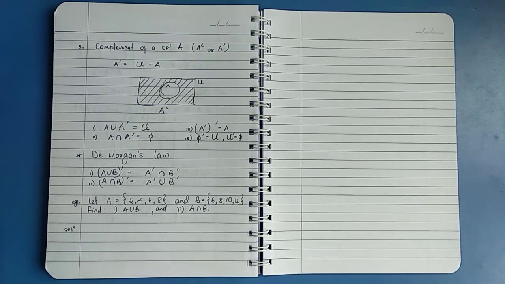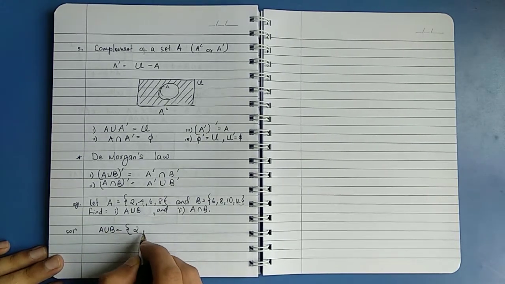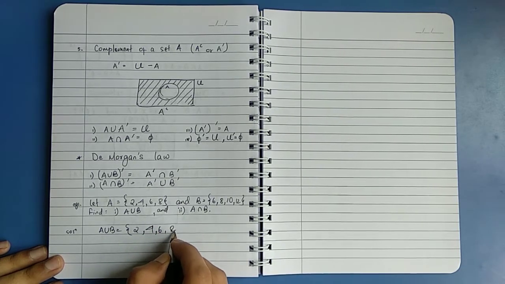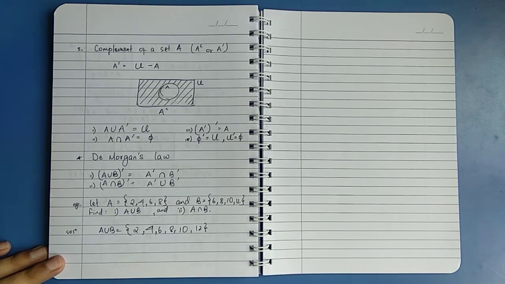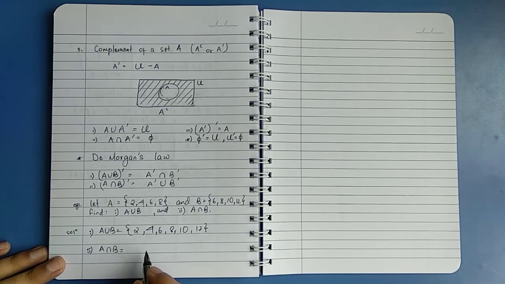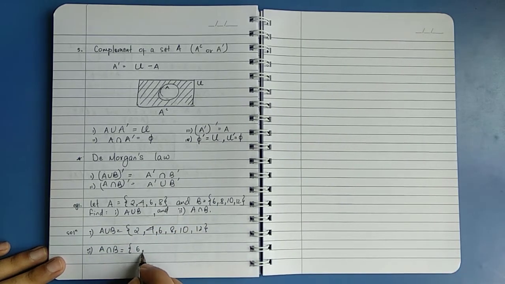So to find the union, what we are going to do is take the elements that are in A and also the elements in B and merge them together. So A union B will be 2, 4, 6, 8, 10, 12. This contains all the elements that are in A and also in B. Remember that in sets repetition does not matter. So if you write 6 one time or 1000 times, it means the same thing. And A intersection B is what is common in A and B. So this set will contain 6 and 8, which are common in both A and B.